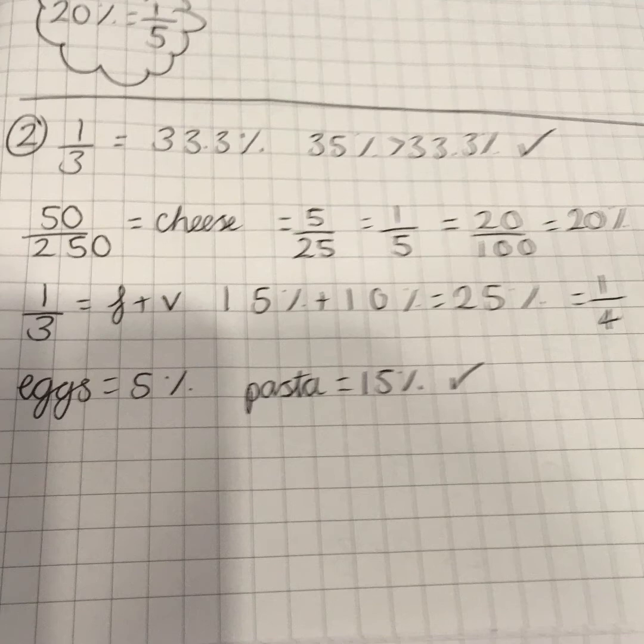Number 3. 1/3 of his food was fruit and vegetables. So 1/3, and I put equals F plus V because that's fruit plus veg. So fruit was 15%, veg was 10%, add those together and that's 25%. Is 25% equivalent to 1/3? Well, no, it's not. 25% is equivalent to a quarter. So that one was wrong.